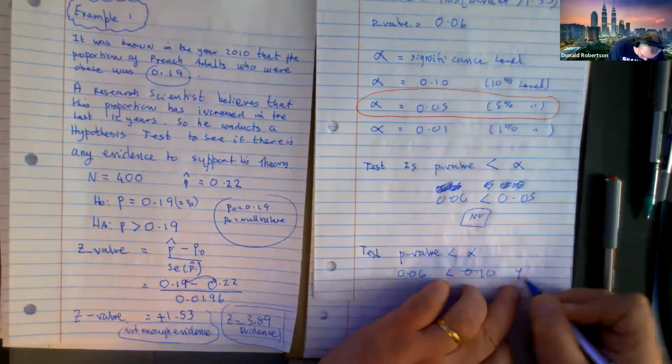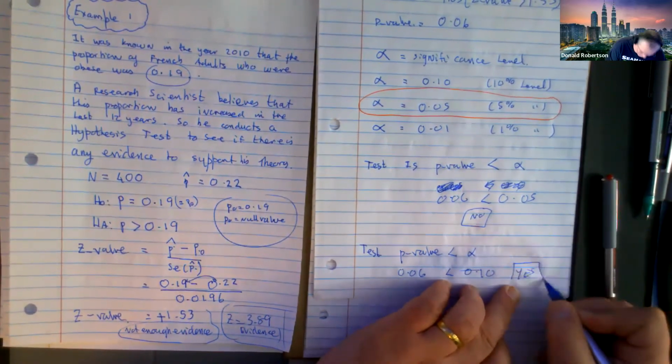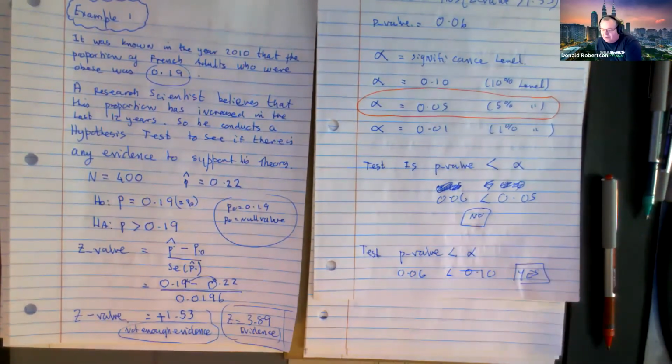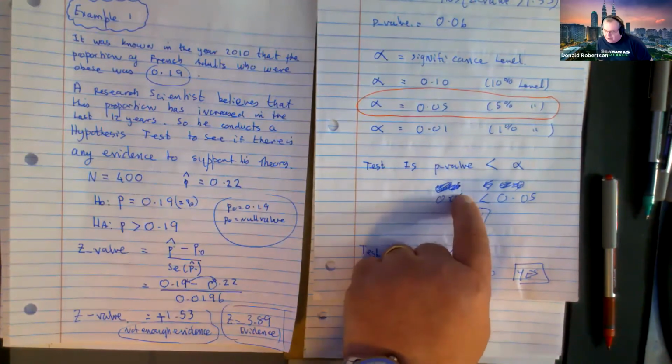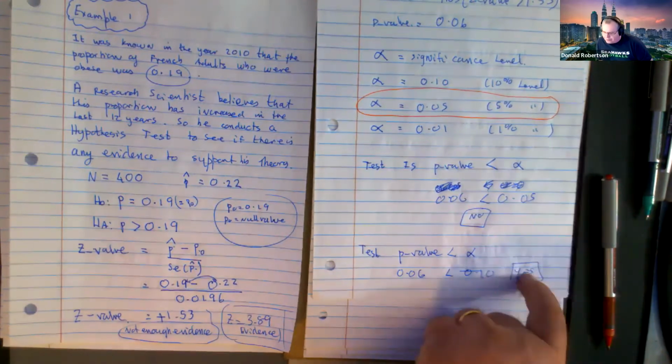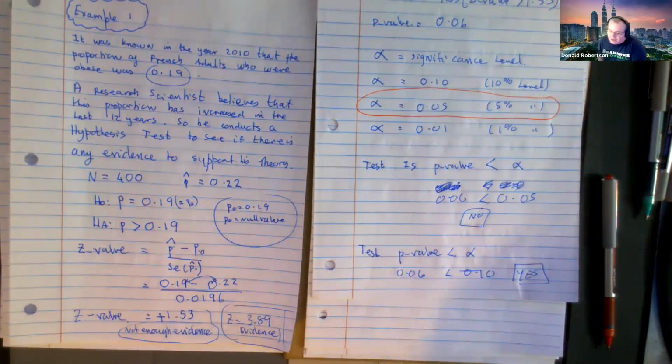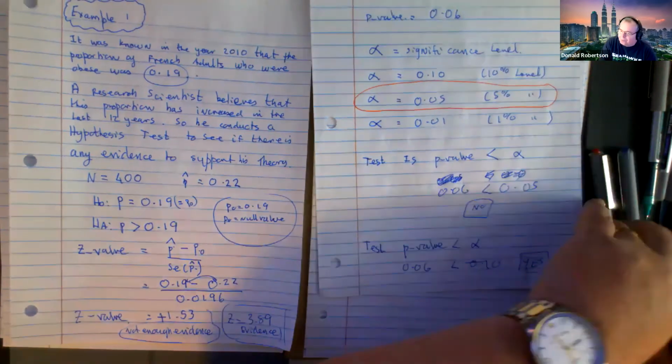In this case, the answer would be, yep, you've actually proved that Frenchmen are in fact fatter now than they were 12 years ago. Now you might say, well, how can you prove something that's not true and then later on tell me you can prove the same evidence that it is true? It's all to do with the significance level, right?